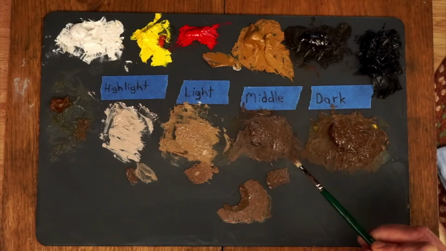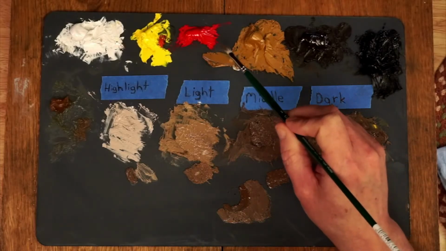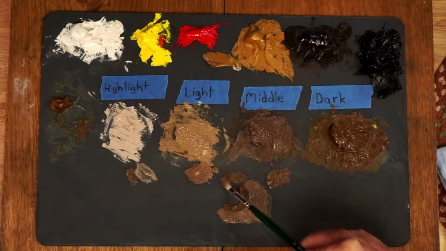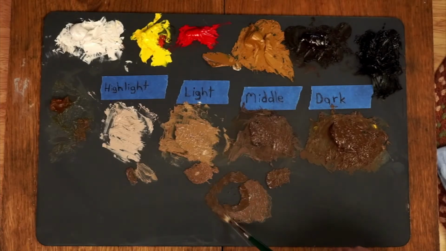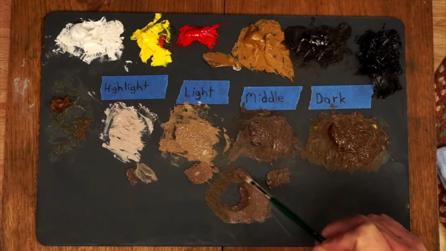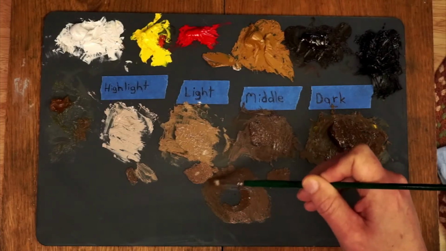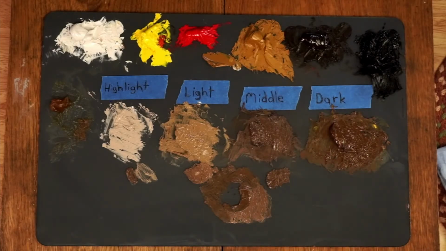And by doing this, there'll be more contrast and therefore more visual power, as opposed to just using our original middle.